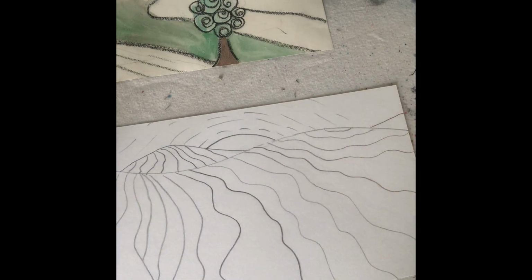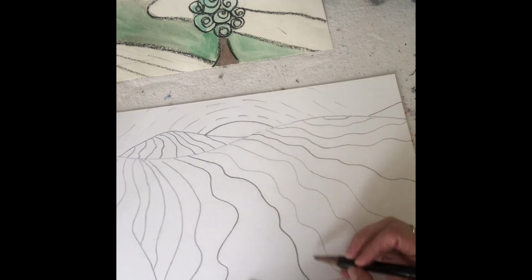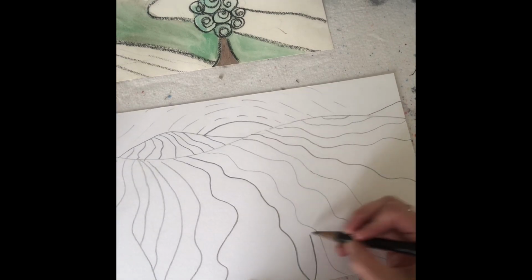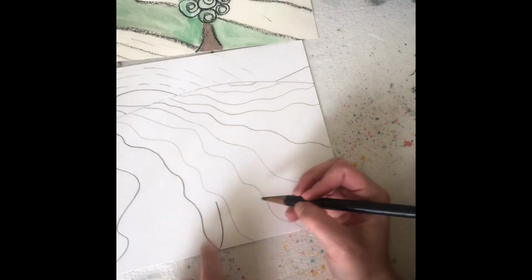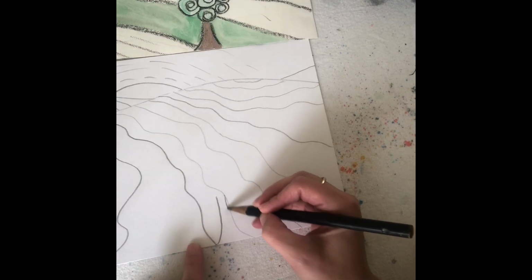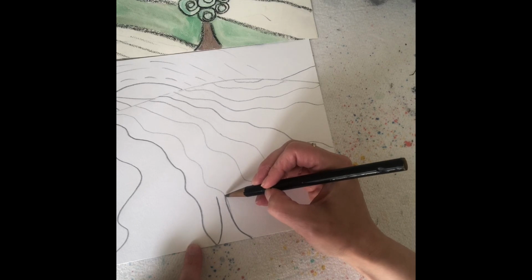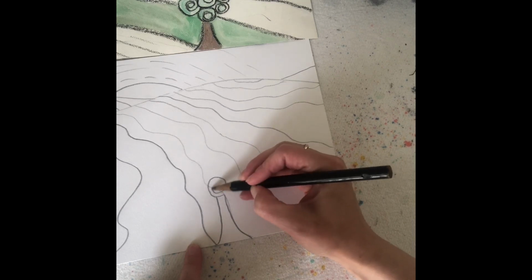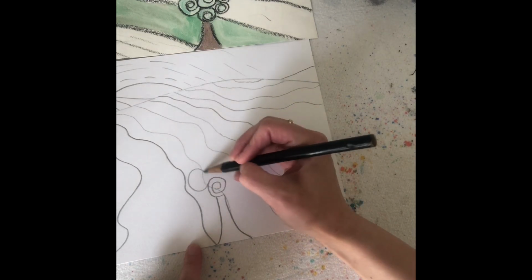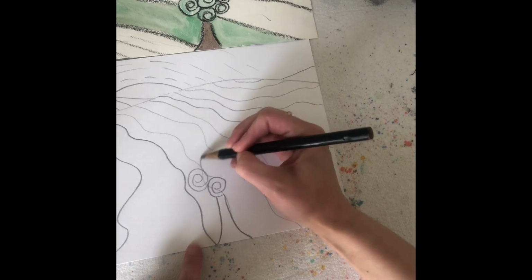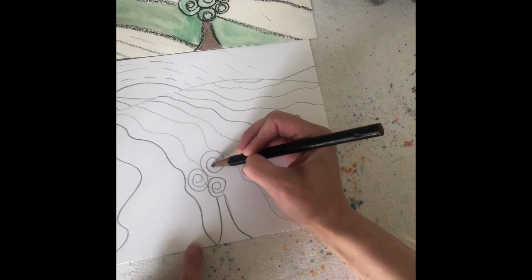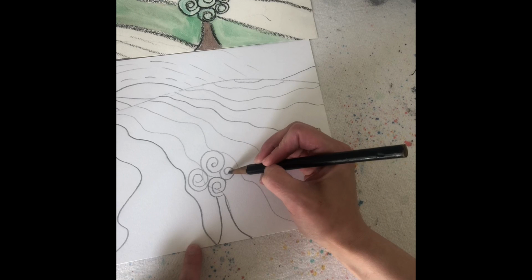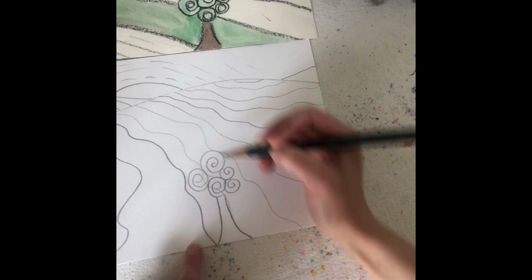Now it's time to add some objects like trees and houses, and I might need to erase some of these lines. That's perfectly fine because you know to draw nice and light, right? So here I'm going to draw a tree. So I'm going to draw that curved line and then another curved line. And to draw my tree, I'm going to draw a spiral and a spiral. So it goes around and around and around. And I'm going to change the sizes. There's many different ways to draw a tree.